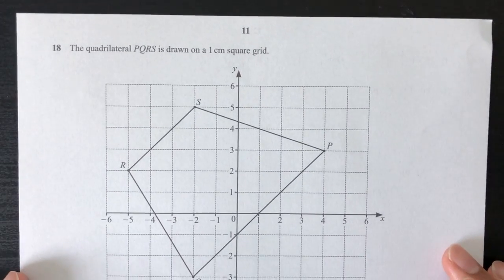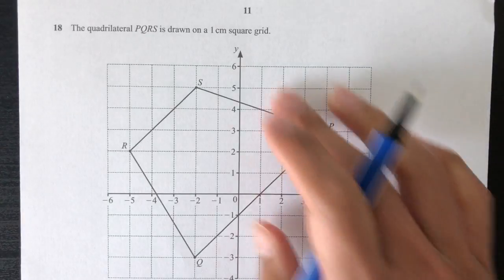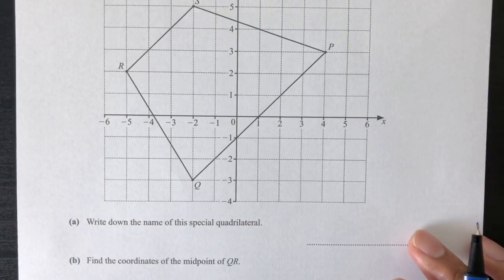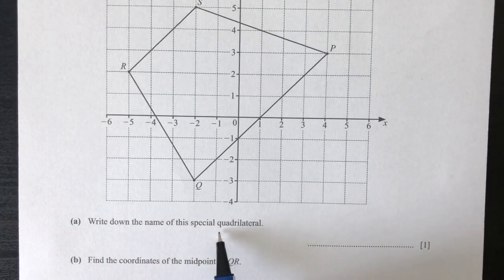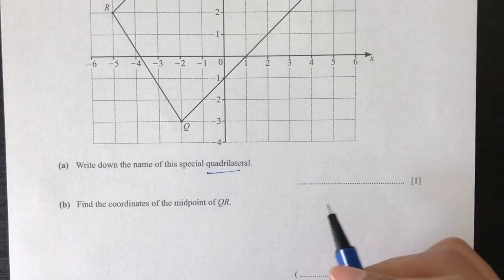Now question number 18, we have the quadrilateral PQRS drawn on this graph, as you can see here. Question: write down the name of this shape. As you can see, this and this are in the same direction, so it will be a trapezium.